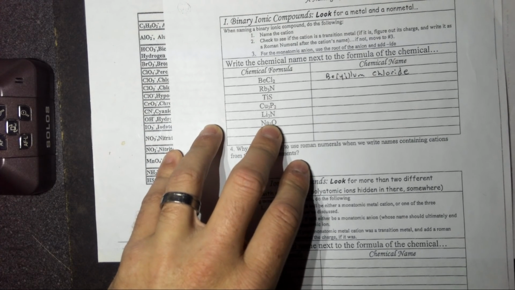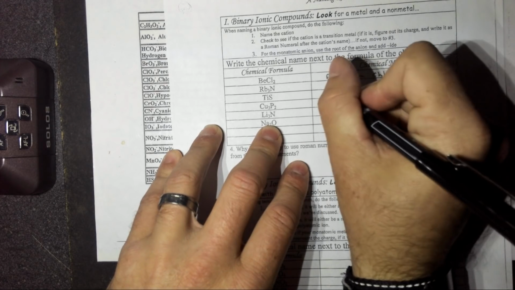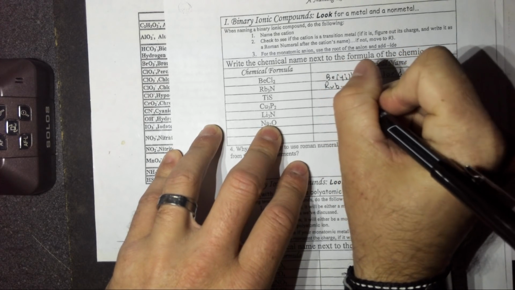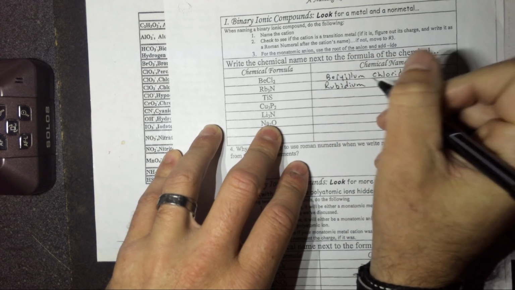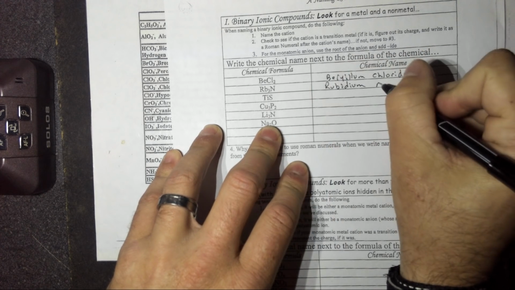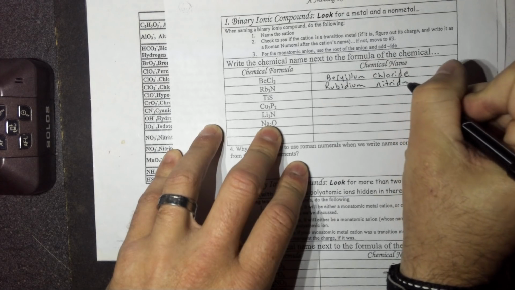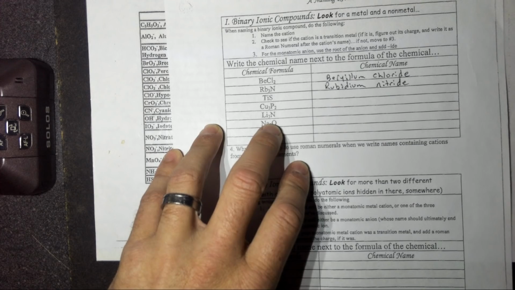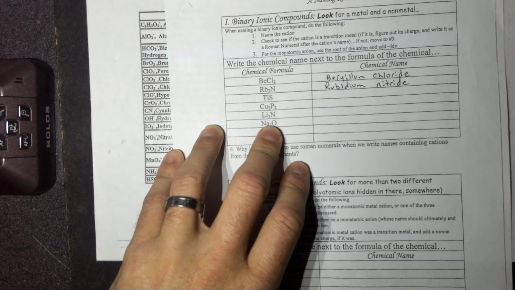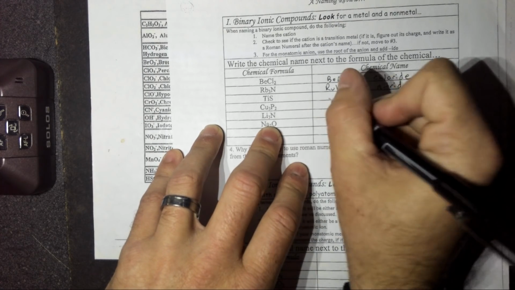Okay. The next one's going to be rubidium. Rb is rubidium. Rubidium nitride. Rubidium is not a transition metal, so we don't have to give it a charge in the form of a Roman numeral. But the next one we will.